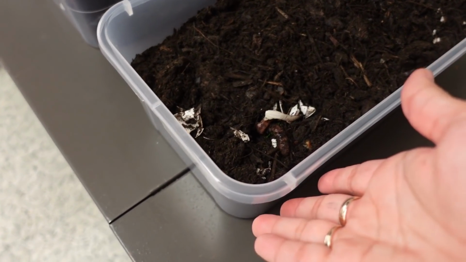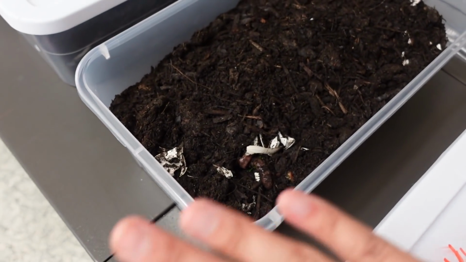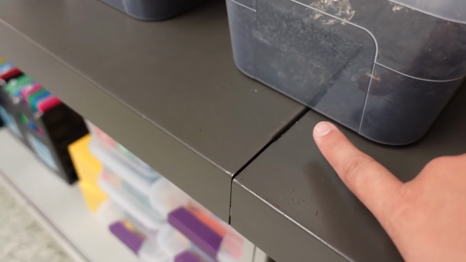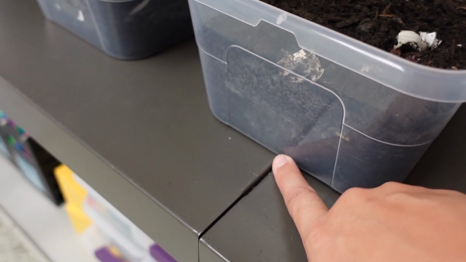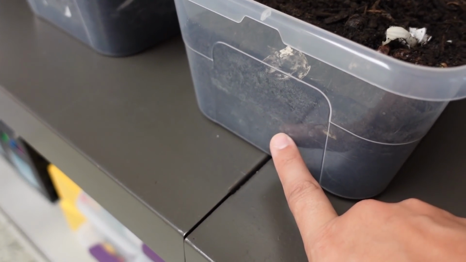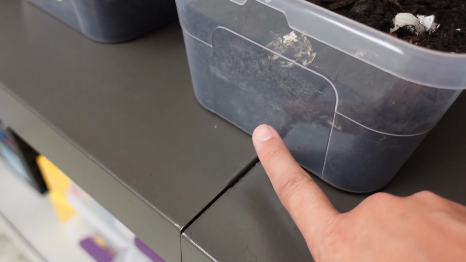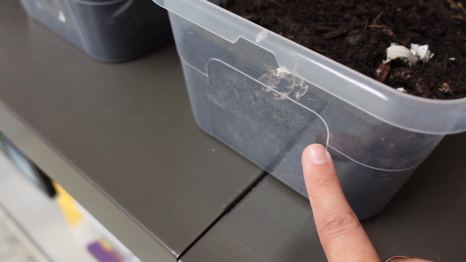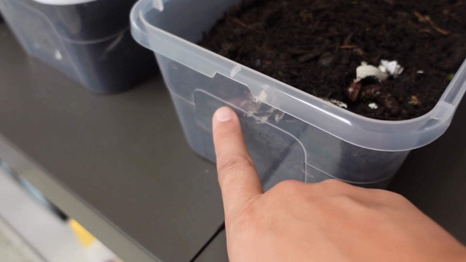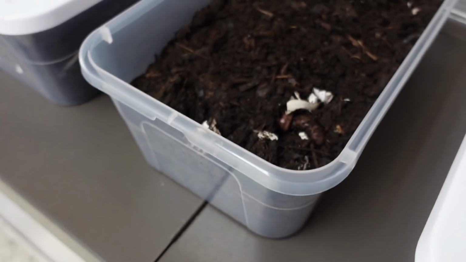Basically what we've done is we have a tub here, and the tub has various layers. One of the first layers that the tub has is going to be some soil. Then we have leaves and grass, then more soil, then fruit and veggie scraps, and then more soil, and then a little bit of eggshells, and then a little bit more soil.